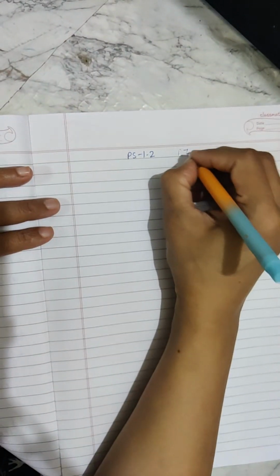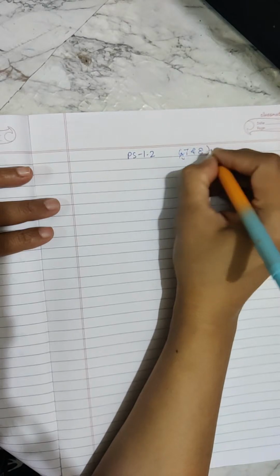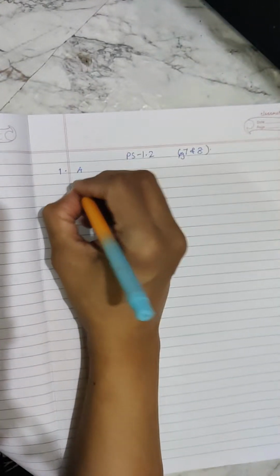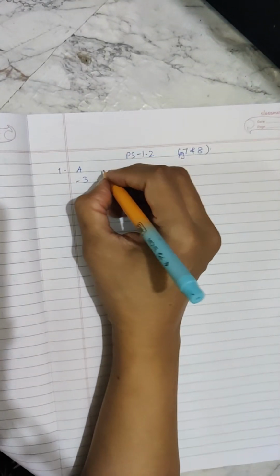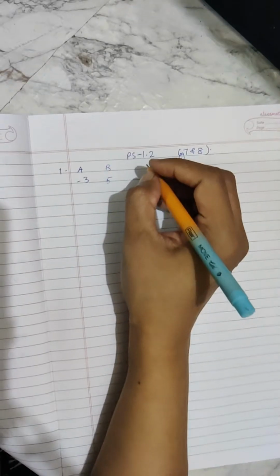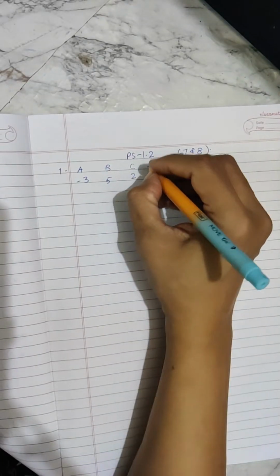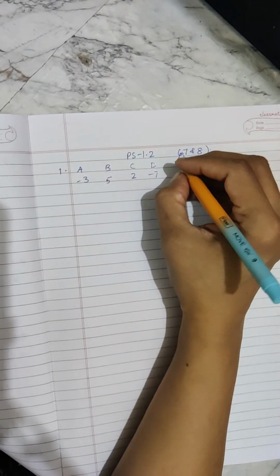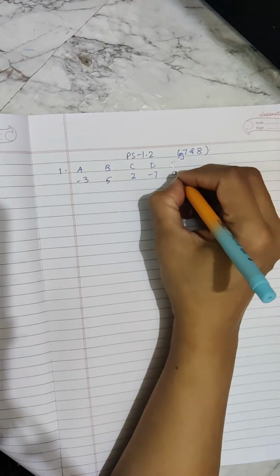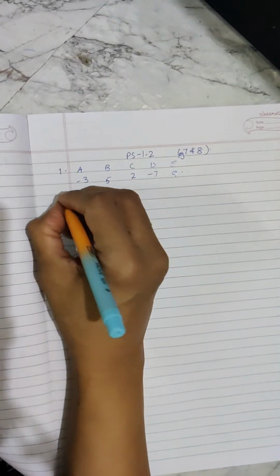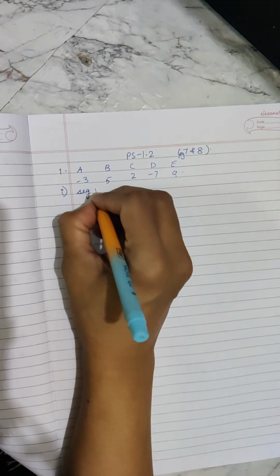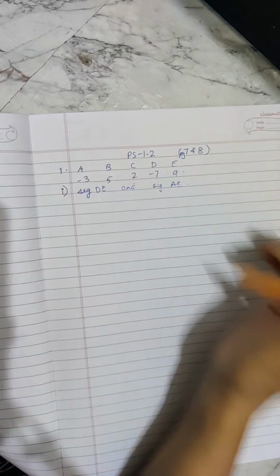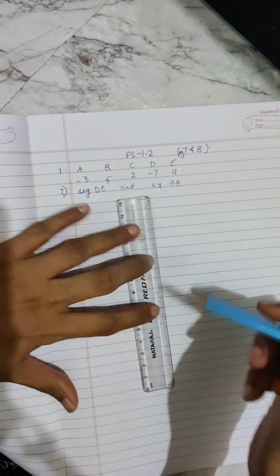This is on textbook page 7 and 8. Question number 1. The following tables show the points on the number line and their coordinates. So decide whether the pairs of the segments given below in the table are congruent or not. So this is the table. The first sum says seg DE and seg AB. So we are going to divide the sum into two parts.